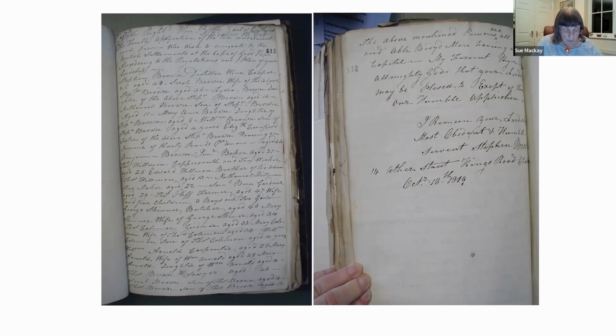Elizabeth Cornfield, sister of the above Stephen Brown, having an income of £30 per annum, aged 44. Benjamin Brown, Jr., baker, aged 21. Thomas Hillman, coppersmith and tin worker, aged 25. Edward Hillman, brother of the above Thomas Hillman, aged 13. Nathaniel Hillman, shoemaker, aged 22. Those are all his family members.